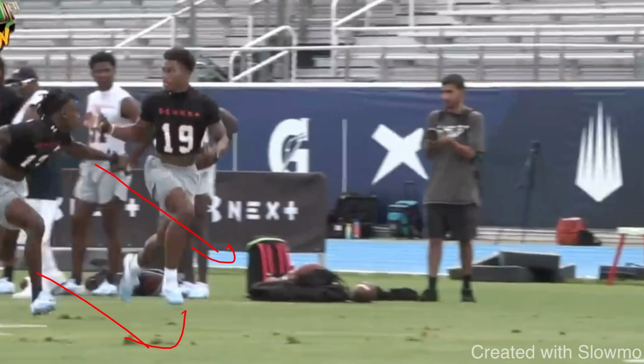So I can break it right off. Now, the thing about this peek back movement is that a disciplined DB is not supposed to be looking at your eyes, right? Because the eyes will lie. He's supposed to be watching your hips. He's supposed to be trying to read your body language.